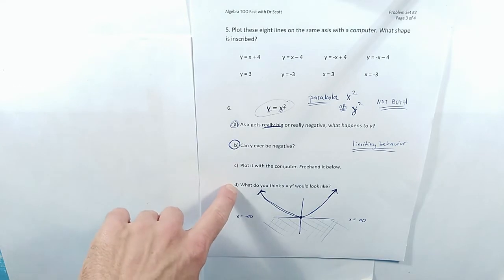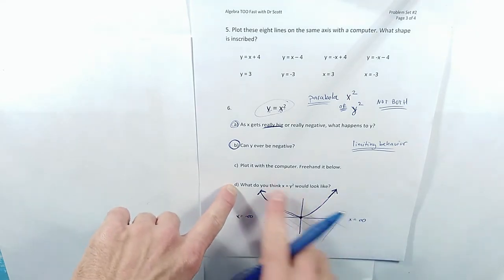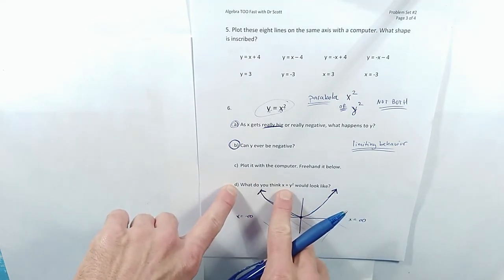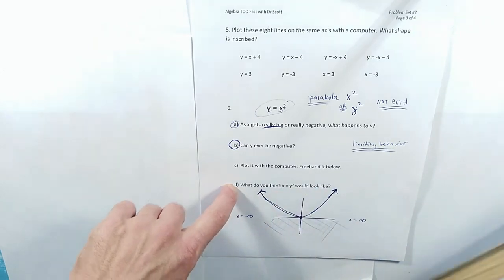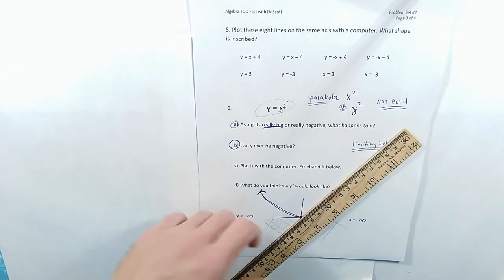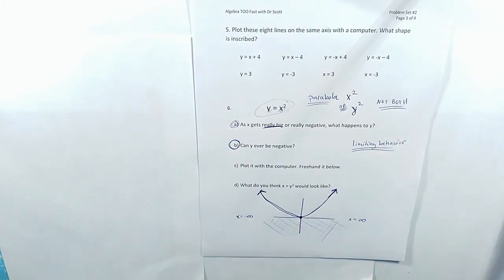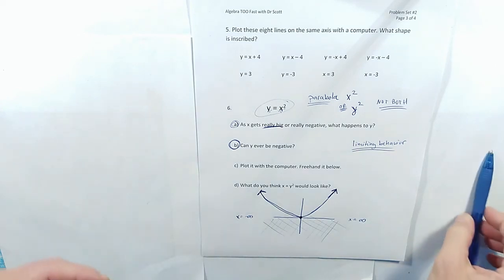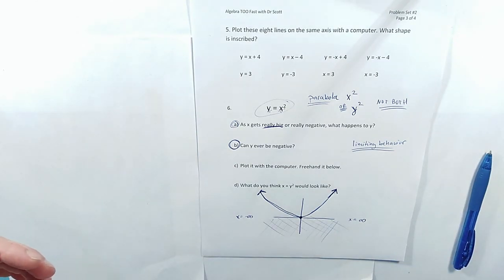So part D, we'll do this in a moment. What do you think x equals y squared can be? Remember our trick with flipping it around the 45-degree line, y equals x. Can you maybe get a picture in your mind's eye before we go back to the computer here in just a moment?